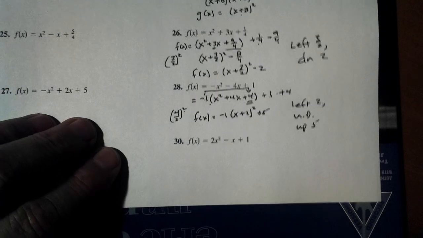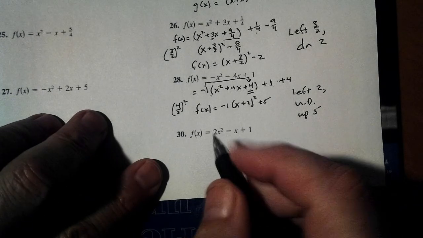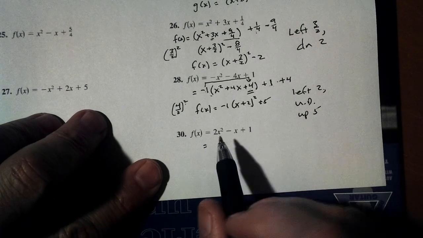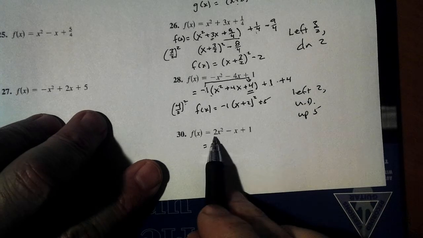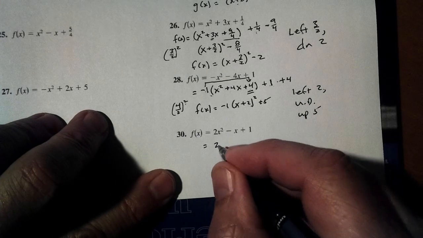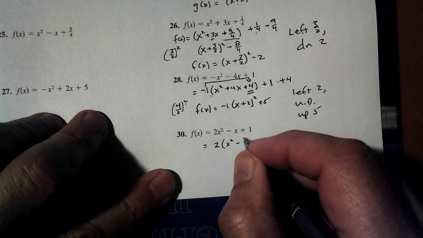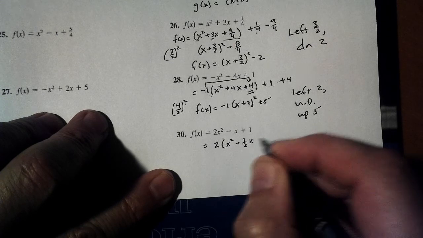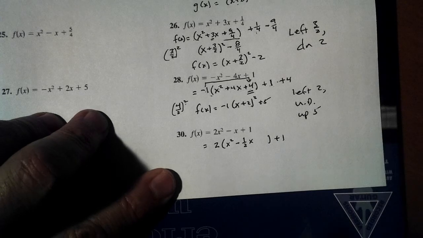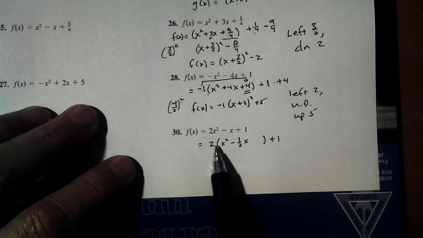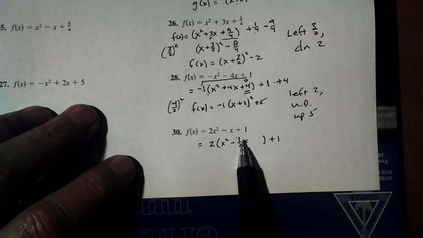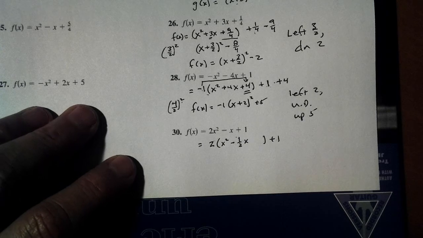All right? Another problem like that, completing the square. You say, well, I can't factor 2 out. Oh, we can always factor out. Factor out a 2, I get x squared minus 1 divided by 2, minus 1/2 x, leave a blank, plus 1. Distribute, make sure we're still on board. 2x squared minus x plus 1, sure.